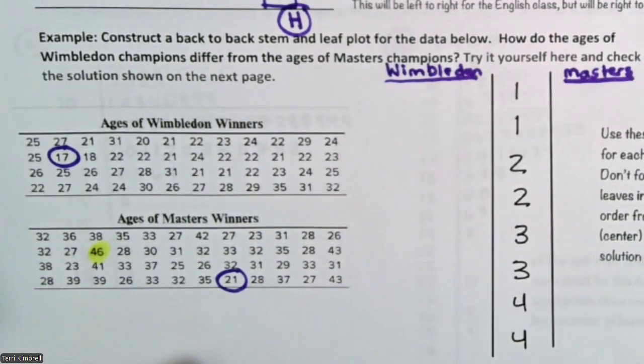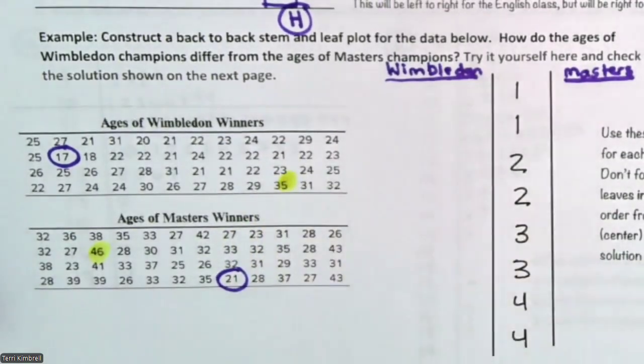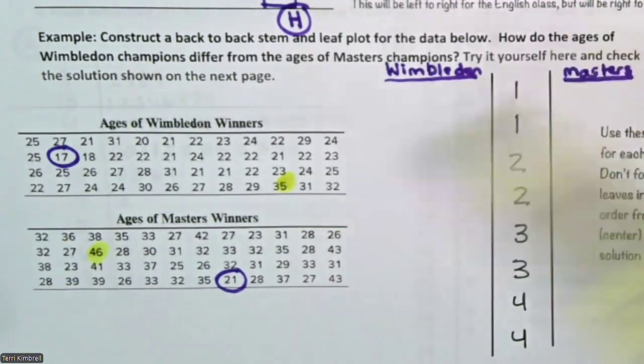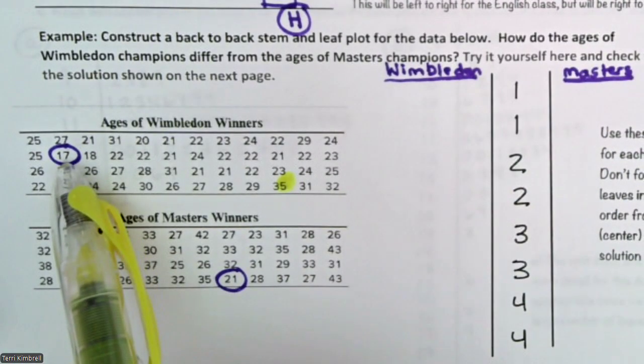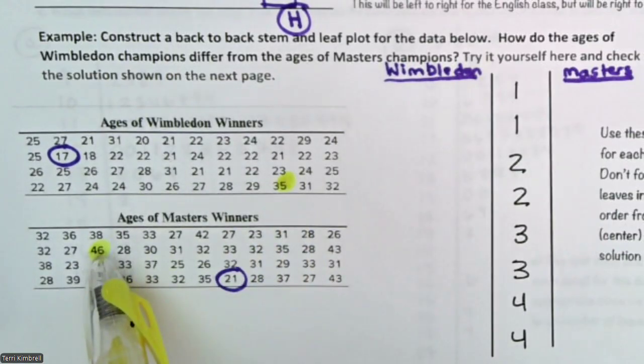Looking at the other one, not seeing any 40s. Might be 30s. So we got a 35, I believe. Okay. So I'm going to start at 1 because 1 is my smallest, and I'm going to double it. And I'm going to go all the way to 4, and I'm going to double the 4.